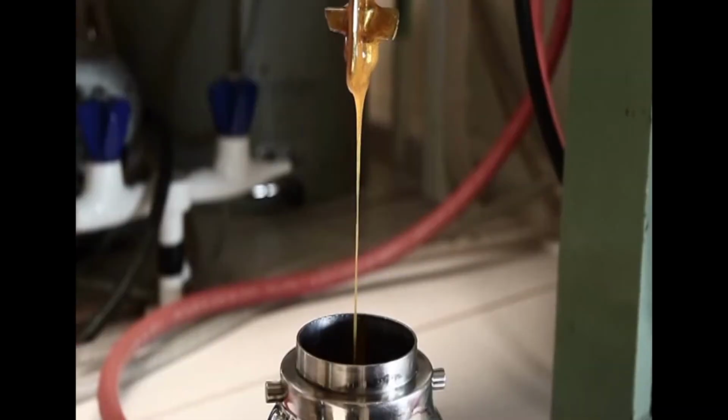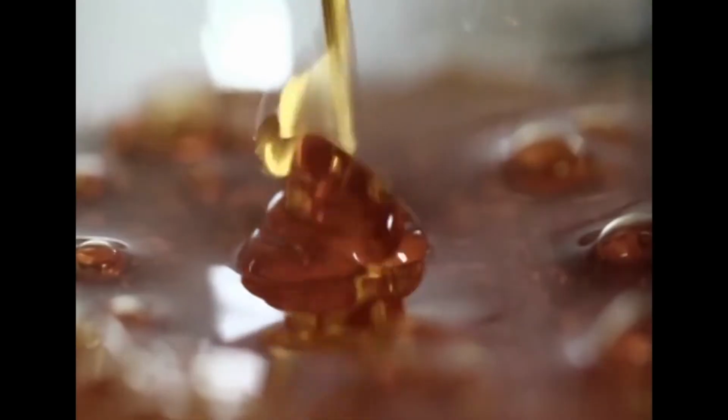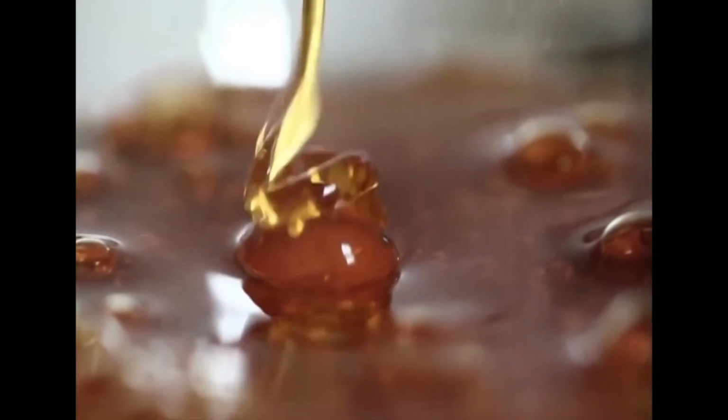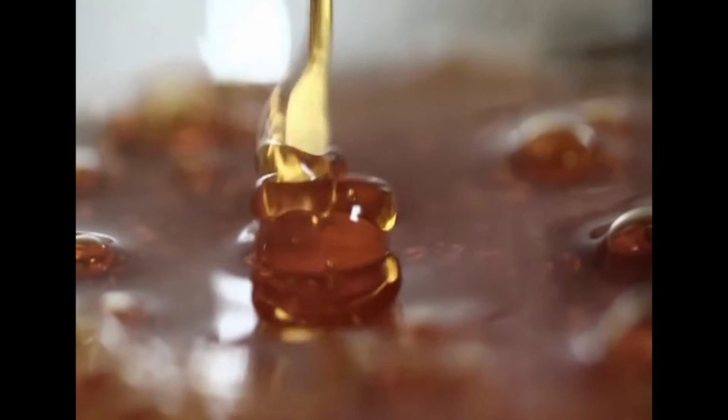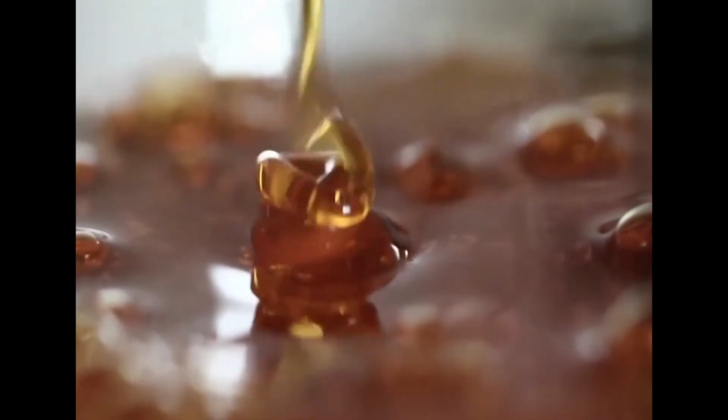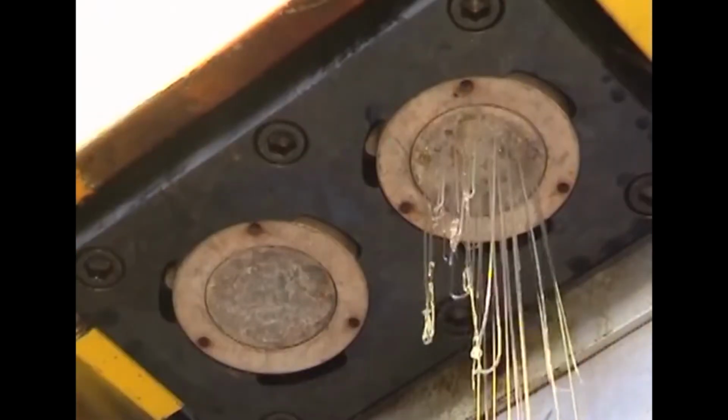In order to do so, the particular polymer is either melted or dissolved in either volatile or non-volatile solvents, and then it is made in the form of a solution. Free flow of this solution is required, because this polymer is extruded through the holes of a spinneret.